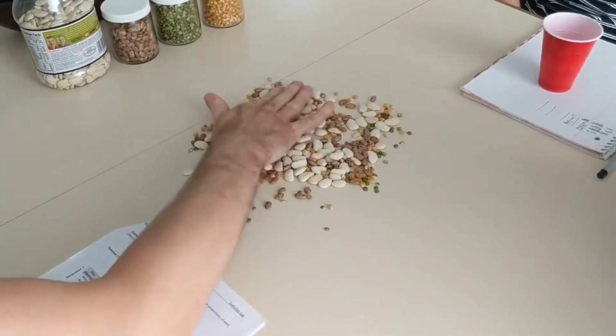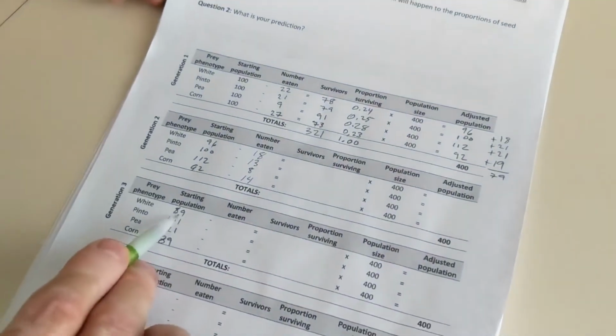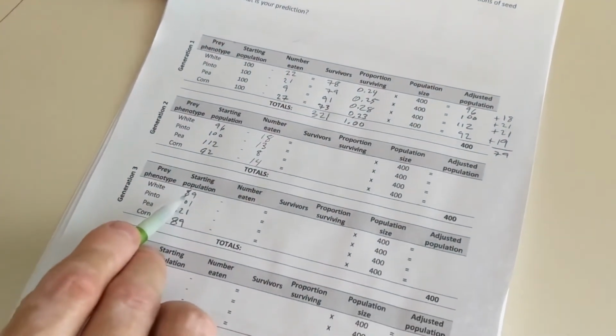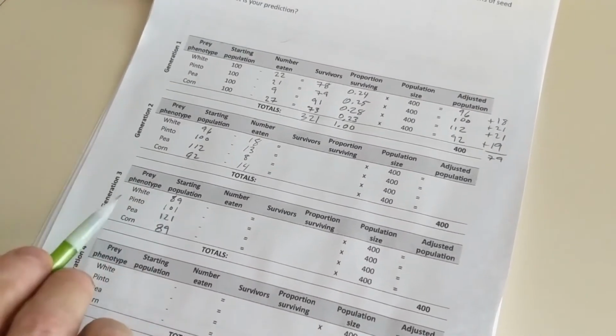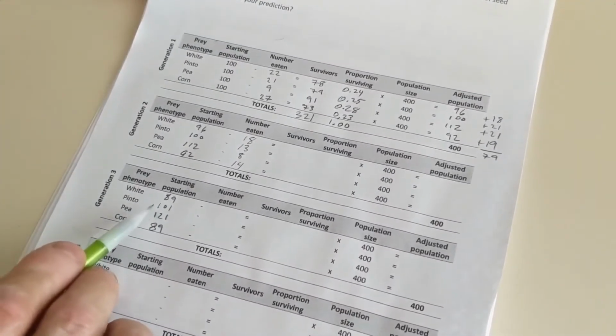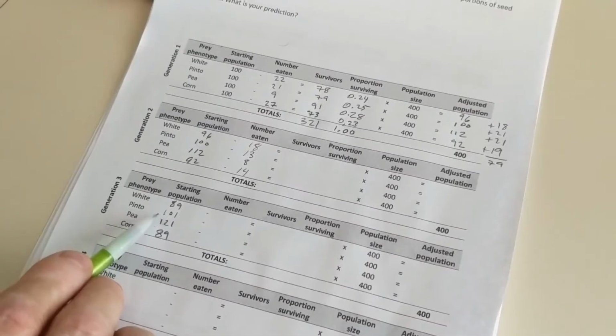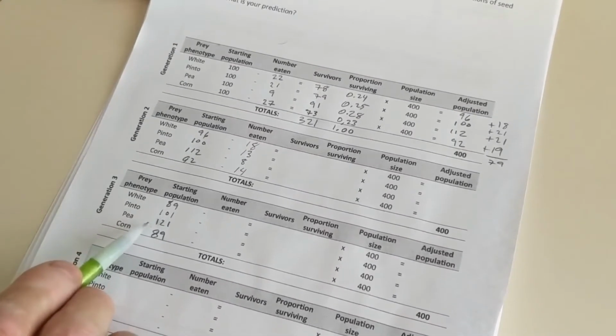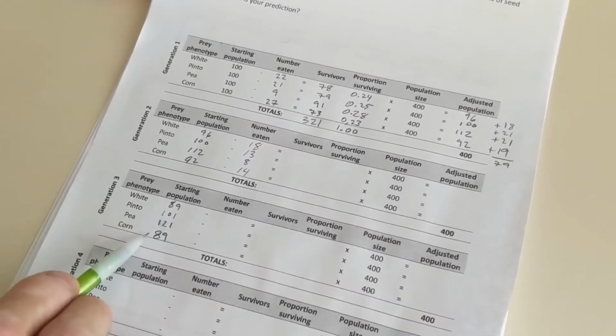Okay, now I want to show you guys what we ended up with. So this is now our starting population for generation 3: 89 white seeds, 101 pinto seeds, 121 peas, 89 corn.